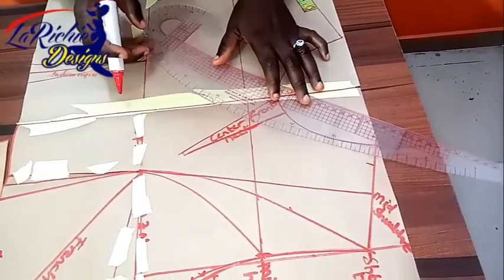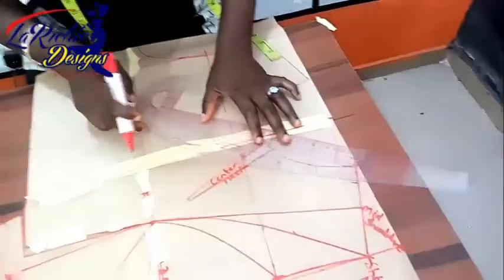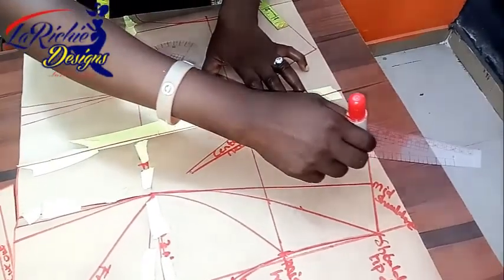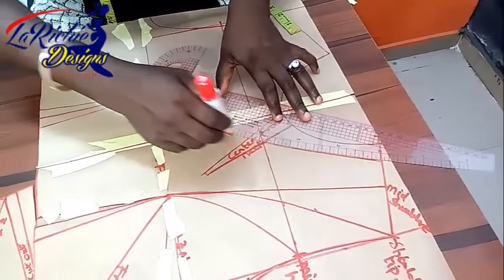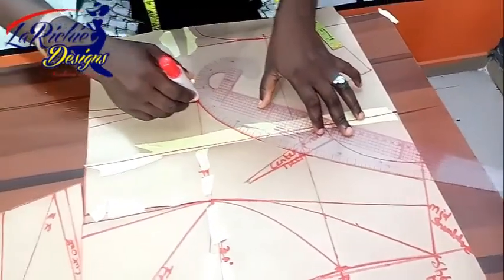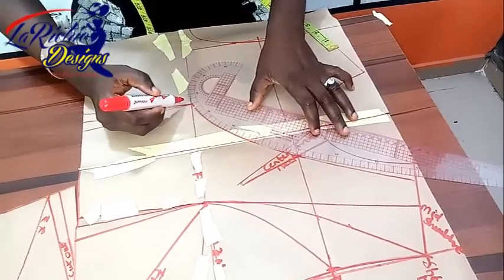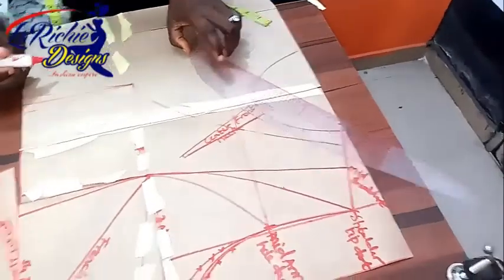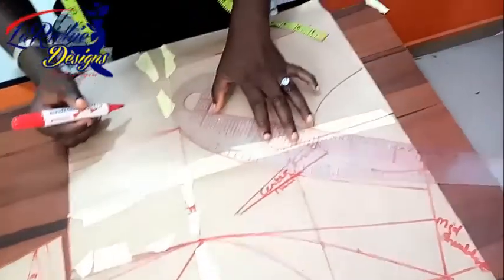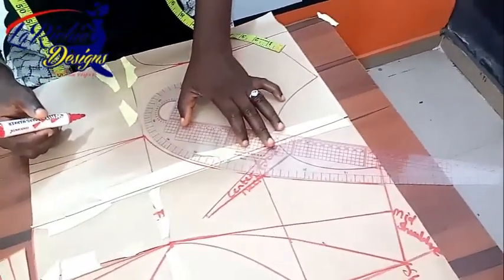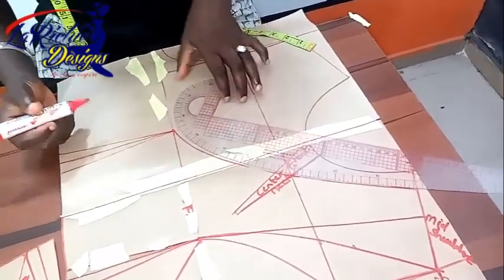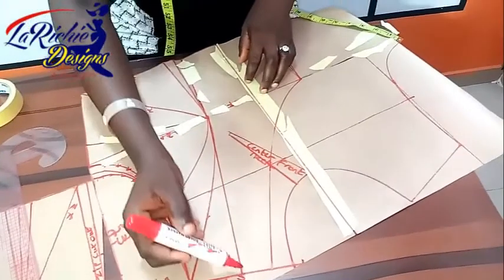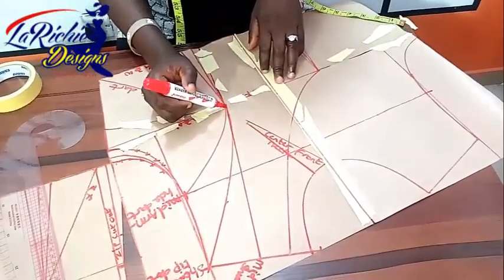So you're going to come from this point to the shoulder, to the nipple on the other side here. You're going to come to the other side like this. It's going to be like this. Then the second one is going to be from here to this point.